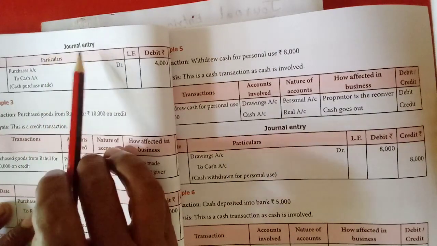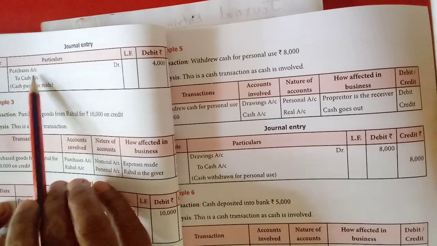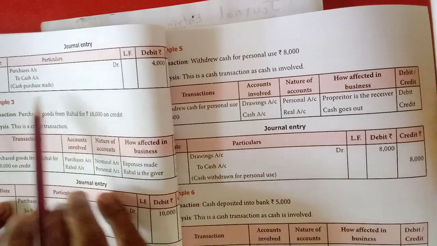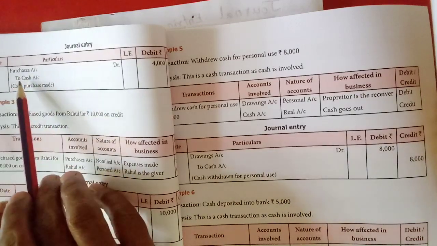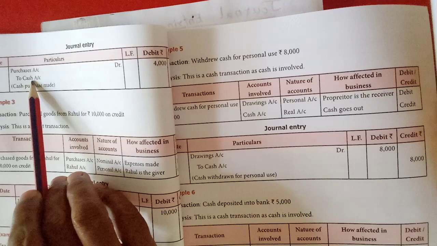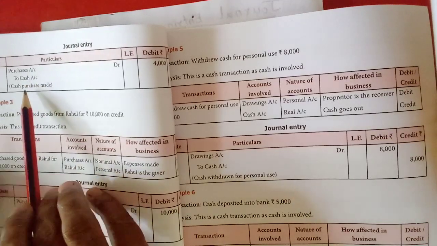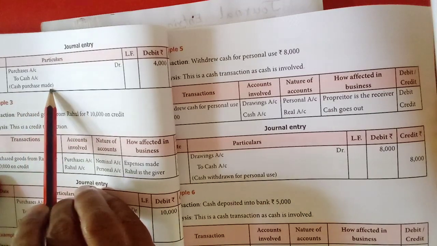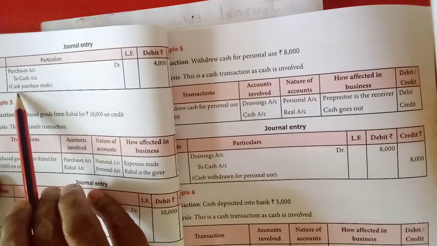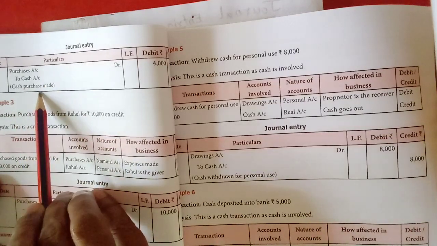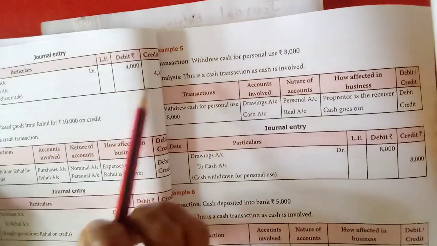Journal entry you see, date, particulars, LF, debit, credit, purchases. Purchases account debtor. Here it should not write stock. Okay. Purchases account debtor to cash account. Then cash purchases made. Okay. Or goods bought. Goods bought for cash. That what is given there also you can make. Otherwise cash purchases simply you can write. Then write the amount there.